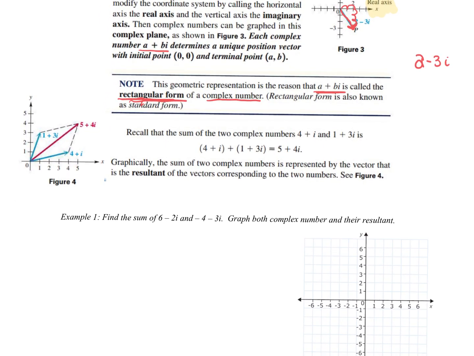hopefully you remember from vectors, we can add two vectors together. So I can add this green plus this yellow. That means my 4 gets added with my 1, which makes a 5, and my i gets added with my 3i to make a 4i. And if I go to graph this, the green one right here, I go 4 in the real and up 1 in the imaginary. And then for the second one, the yellow one, I go over 1 on the real and up 3 on the imaginary. And the resultant should be between them.